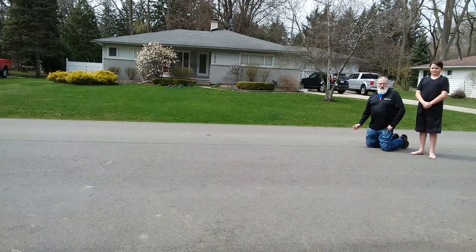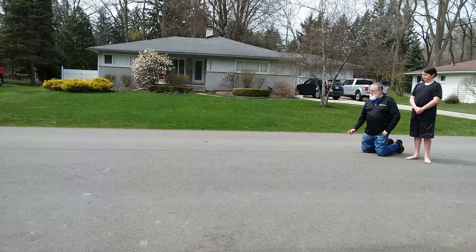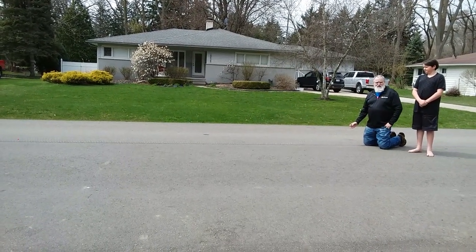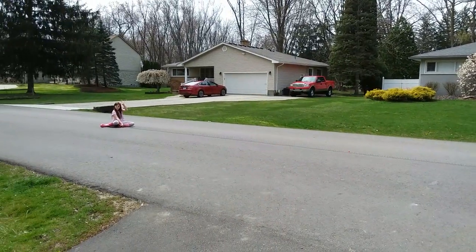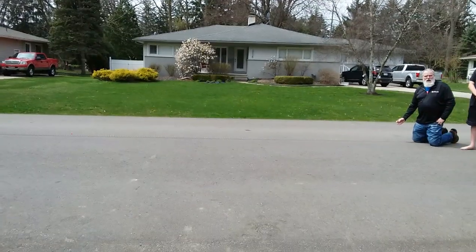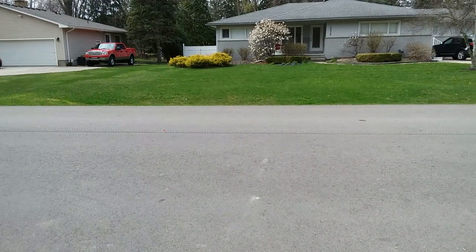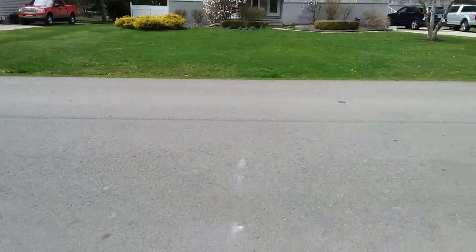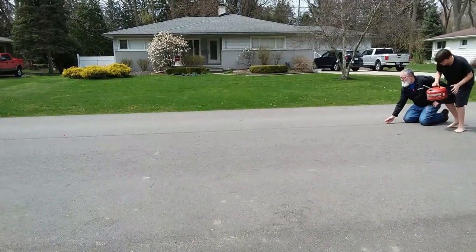What we're going to attempt to do now is use this giant demonstration slinky to attempt to get energy from where I'm at to the center of the slinky. Helping me today are my boy Finn and my daughter Ailish. We will be using a wave to get energy from me to the center of the slinky. Okay, and away we go.